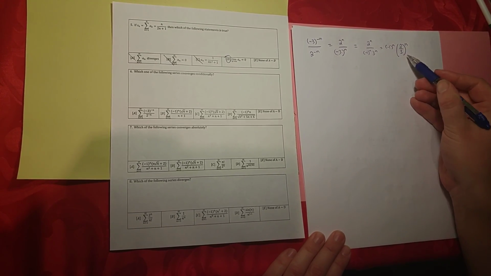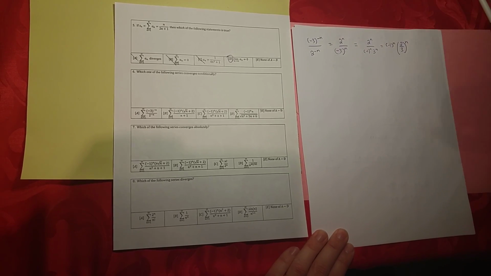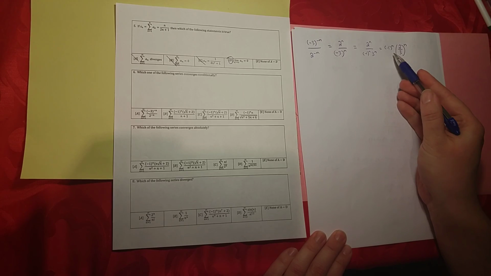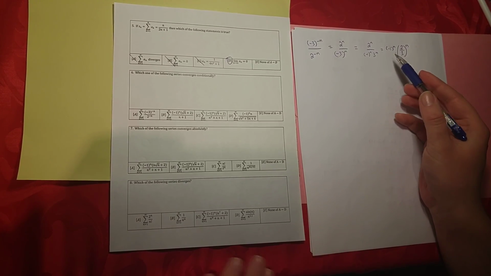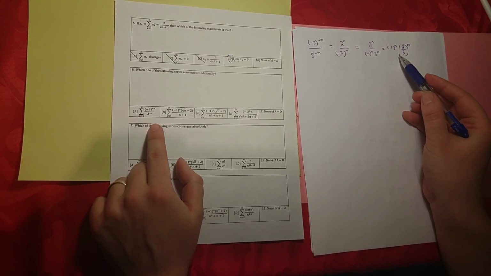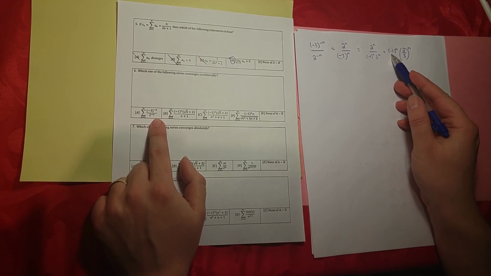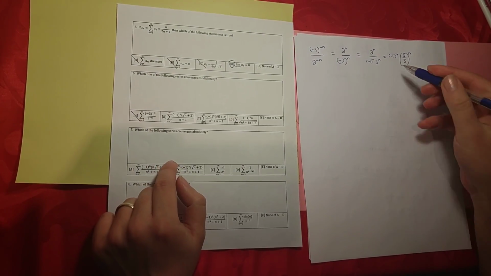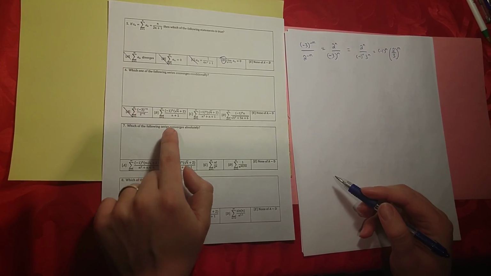That's a geometric series. So even ignoring that negative 1 to the n, 2 over 3 to the n is going to converge. Negative 1 to the n makes it converge even faster. So it doesn't converge conditionally. It doesn't need the negative 1 to the n to converge. So it's not A. It converges without it, without the enhancement. Second one.